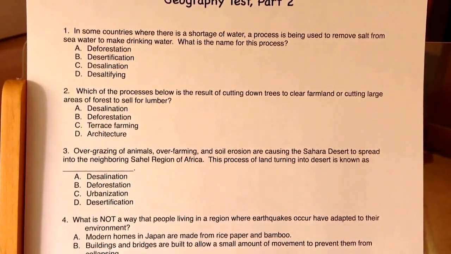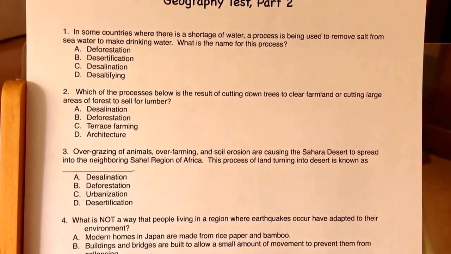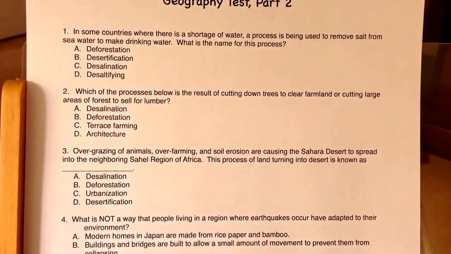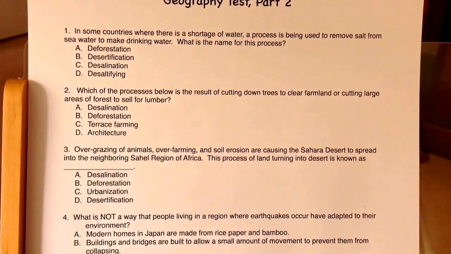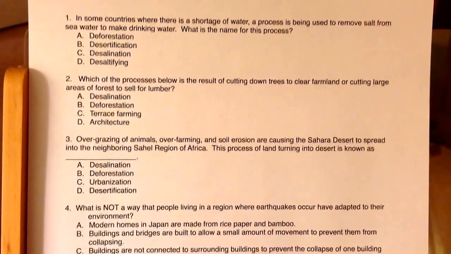Number 3, overgrazing of animals, overfarming, and soil erosion are causing the Sahara Desert to spread into the neighboring Sahel region of Africa. This process of land turning into desert is known as A, desalination, B, deforestation, C, urbanization, or D, desertification.